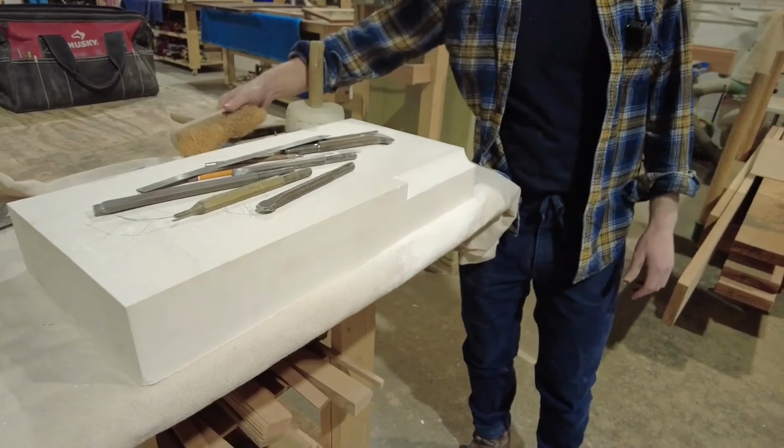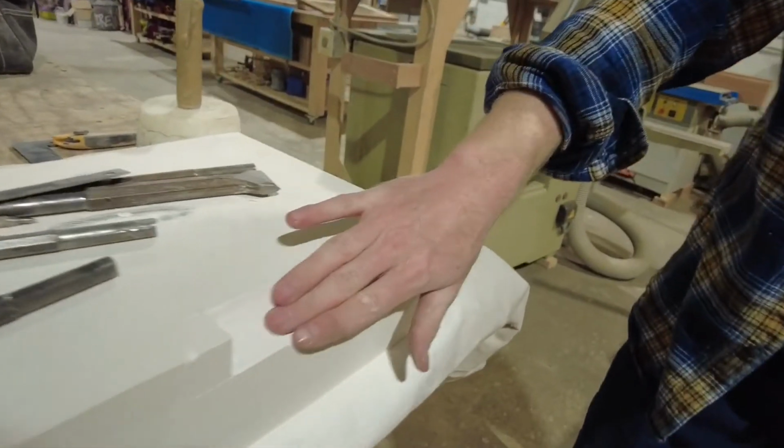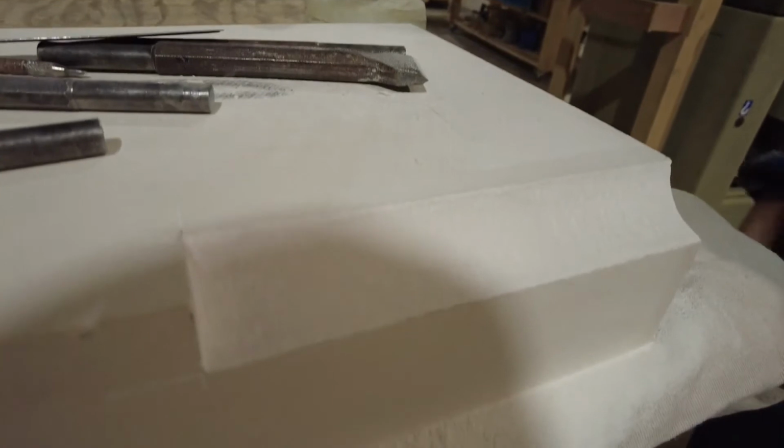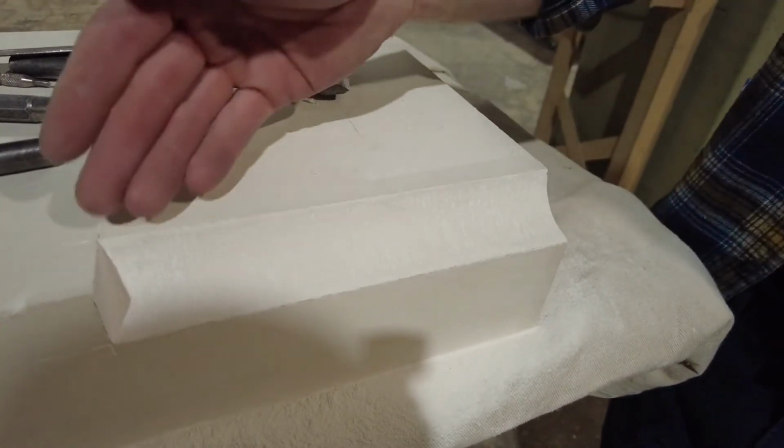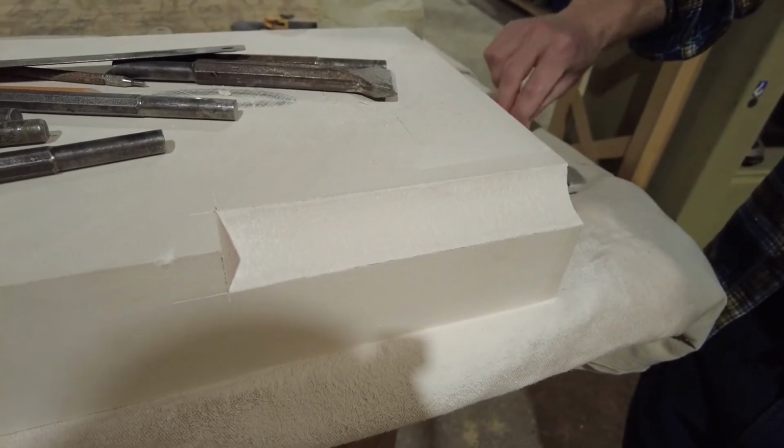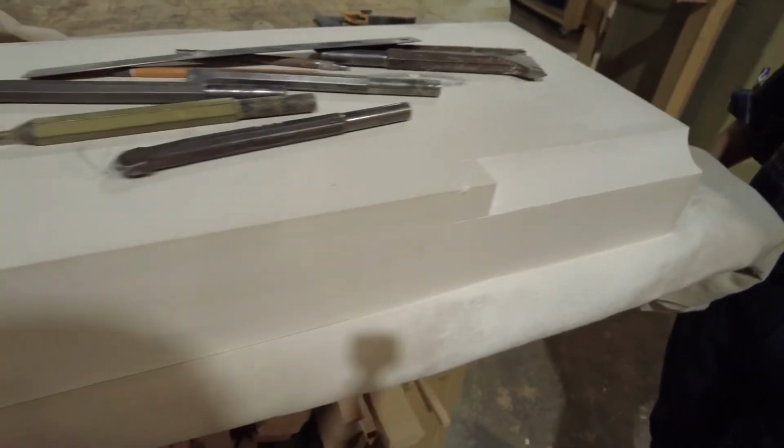So there we have it. Your classic traditional cavetto molding with an ashlar stop. Ready to be put on the wall.